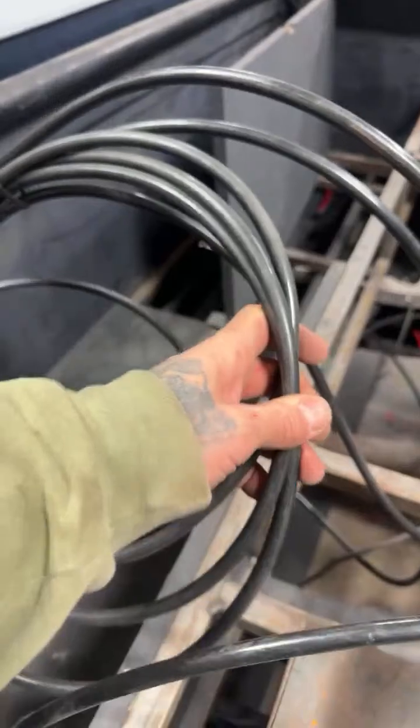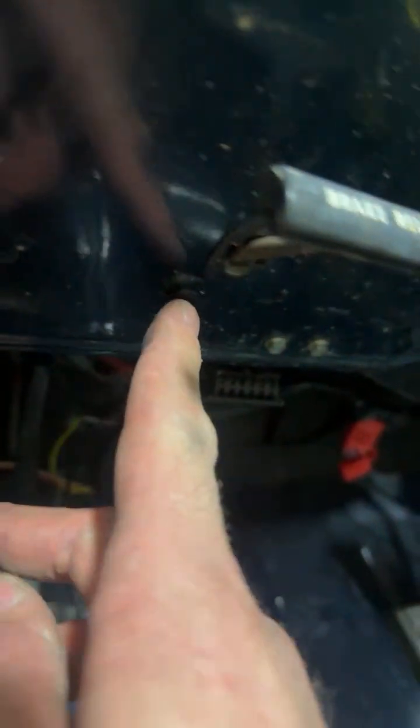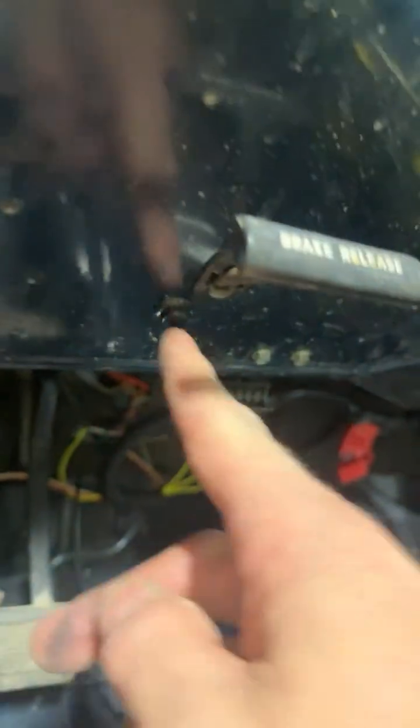Besides that, I gotta redo the air lines. These are the air lines to the tank, to the bags, so I can pump the truck up manually. But the switches work. I'll show you that. Also, where the hell's it at? Where did I put it? Oh, see this button right here? Hold on a second. Let me plug that up. Hold up.